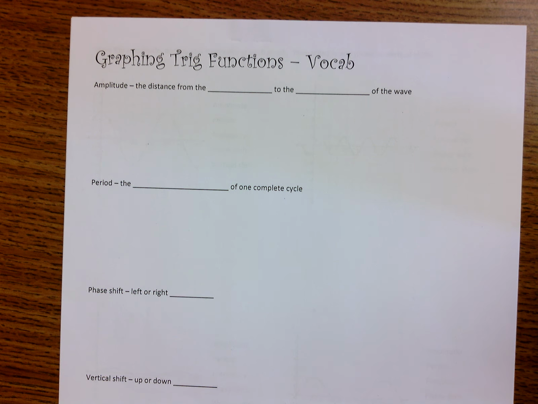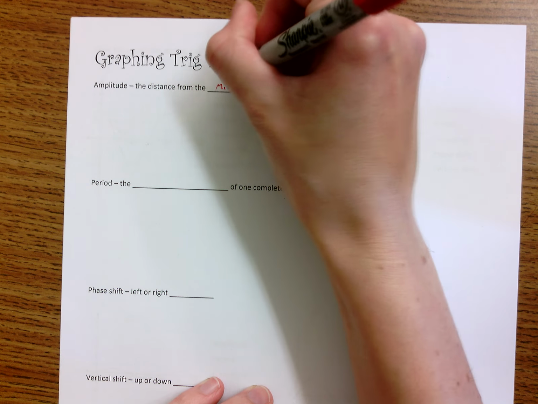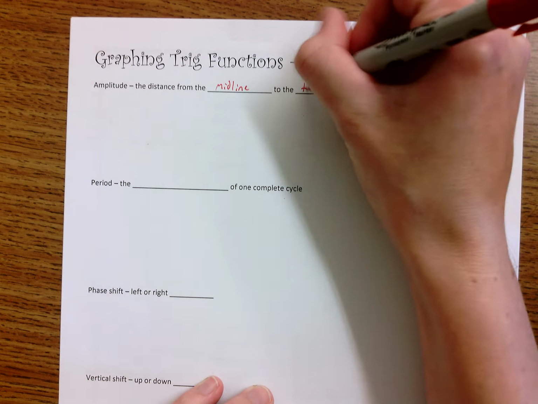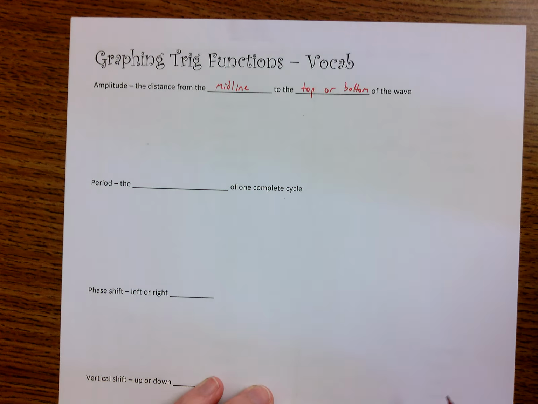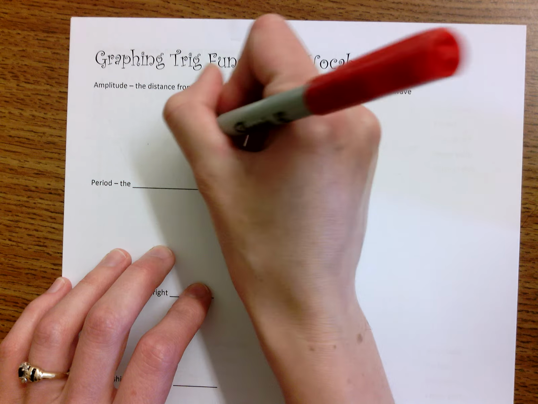Let's start by talking about the amplitude. When we talk about the amplitude of a trig function, it's the distance from what we're going to call the midline, so the distance from the midline to the top or bottom of the wave. As an example, we're going to use sine graphs in our examples as we do these.